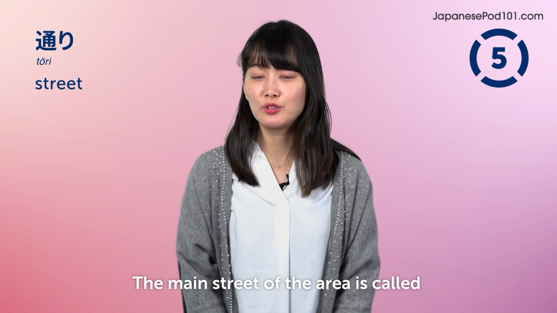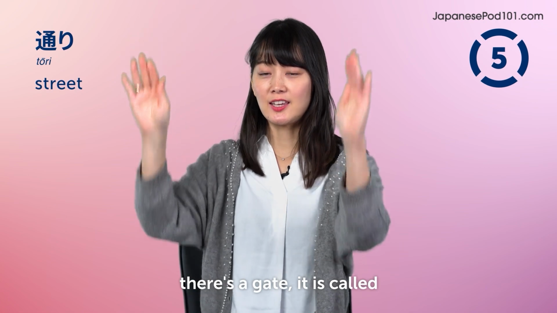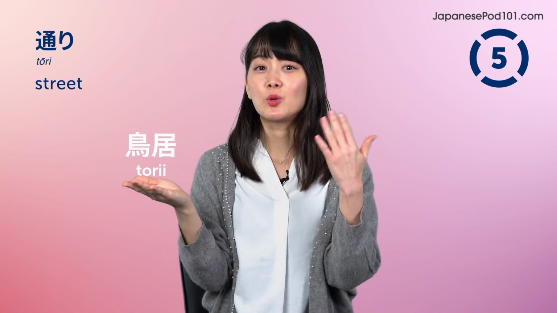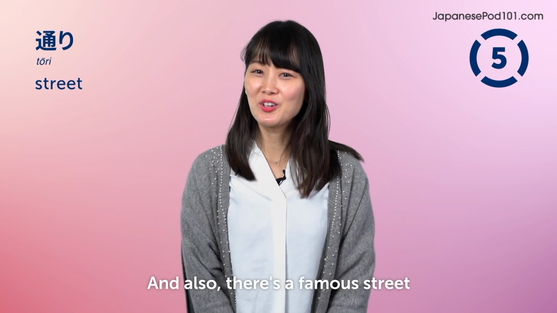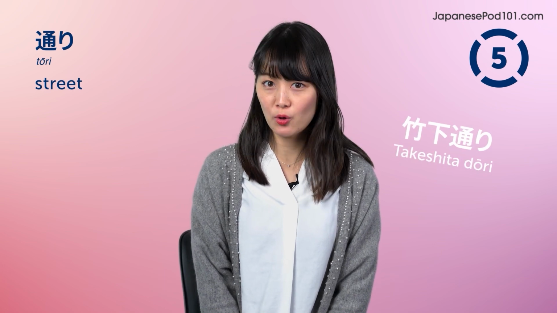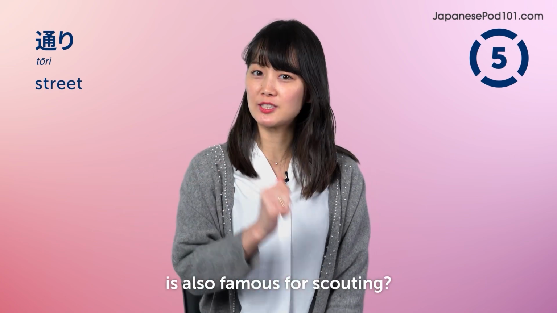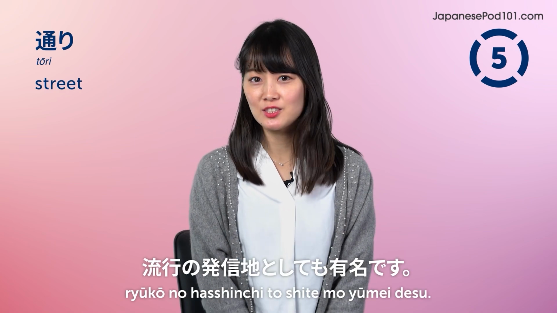that area is called 大通り. You know when you go into the shrine, there's a gate. It is called 鳥居. 鳥居, 通り. It sounds similar but different. And also there's a famous street in Harajuku called 竹下通り. Did you know that place is also famous for scouting? 原宿の竹下通りは流行の発信地としても有名です。Now, let's look at an example.